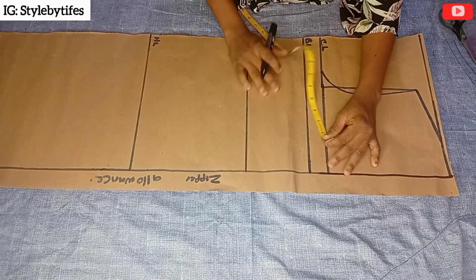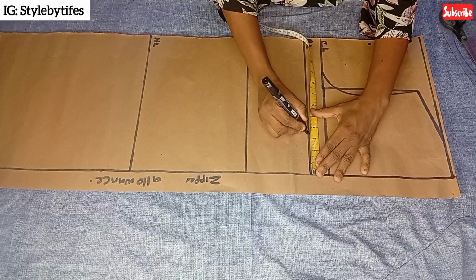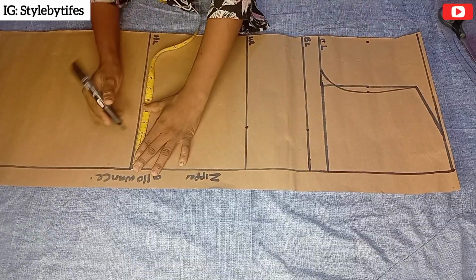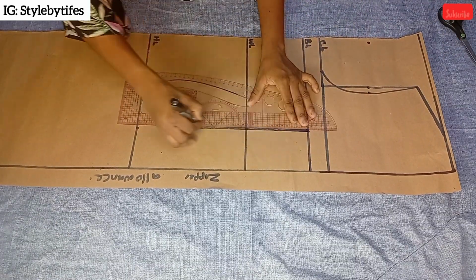Moving ahead, I will come to the bust line and take my nipple to nipple measurement divided by 2, which is 7 divided by 2, giving me 3.5 inches. So I'll mark 3.5 inches on the waistline and on the hip line. After marking it, I will go ahead and ruler line across.